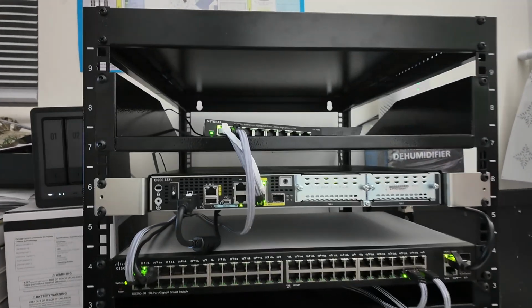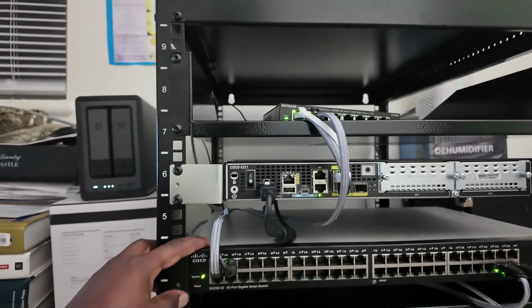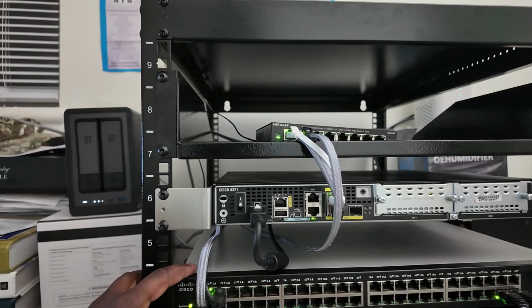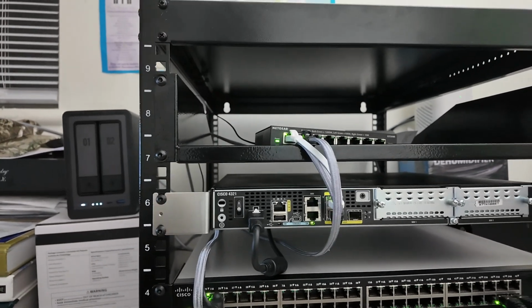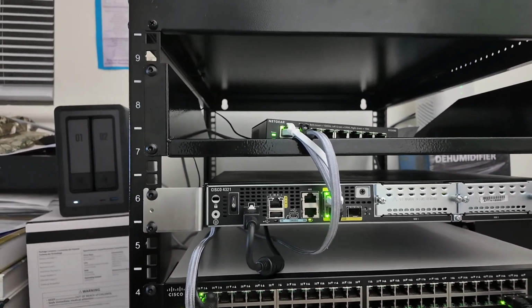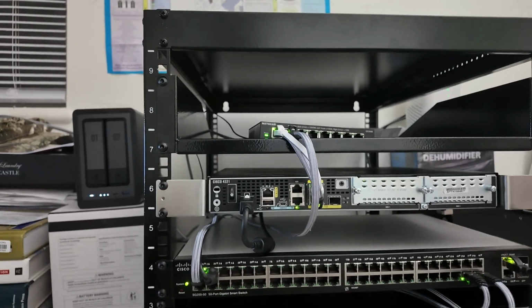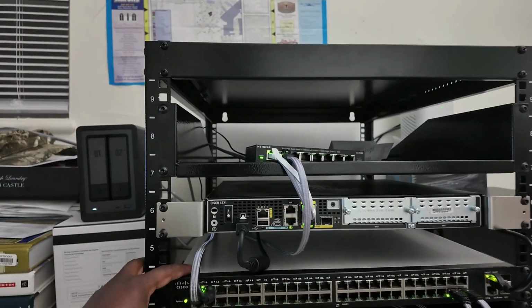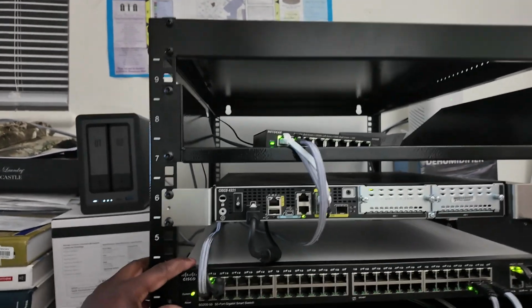This is my home lab. Now, I'm preparing for my CCNA exam, and as part of my project, I'm doing this home lab on how to configure switches, especially Cisco switches, Cisco routers, and I'm really good with this stuff. Now, let's start with this one.